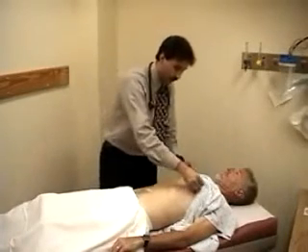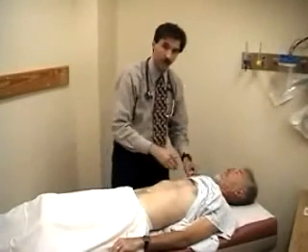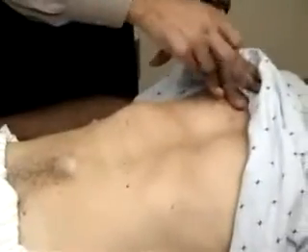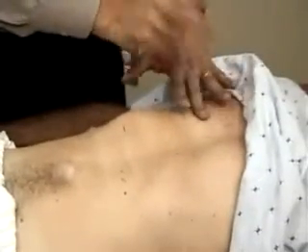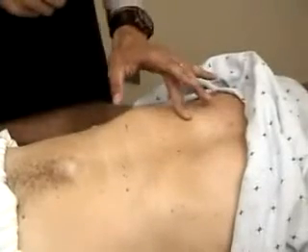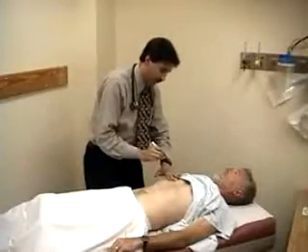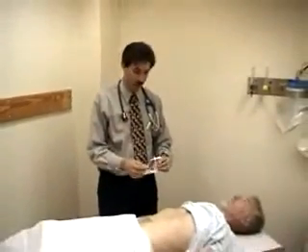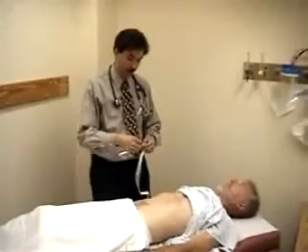Then you want to begin percussing over the lung fields, again in the midclavicular line, to locate the superior aspect of the liver. And percuss downwards to the superior margin of the liver. Find your chest now. All right. Then you can either use a measuring tape or a pocket ruler to estimate the patient's liver span.